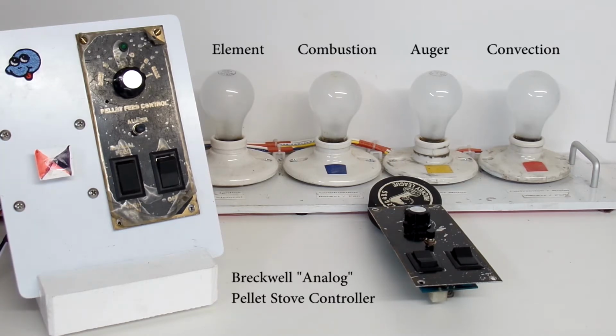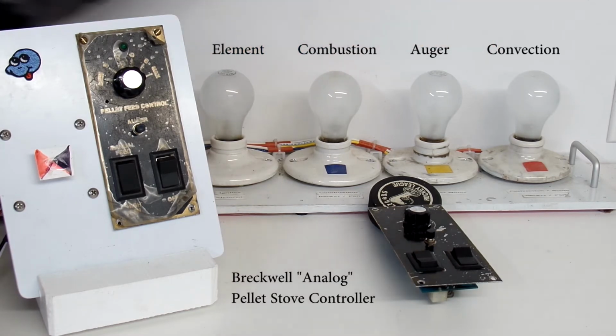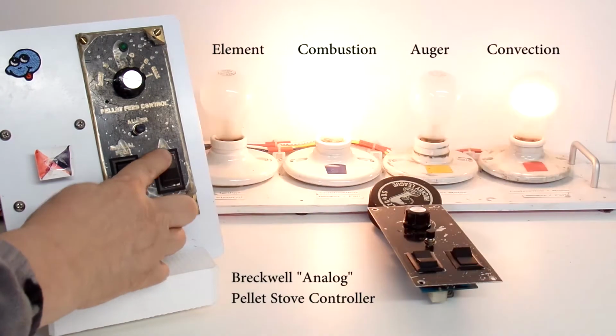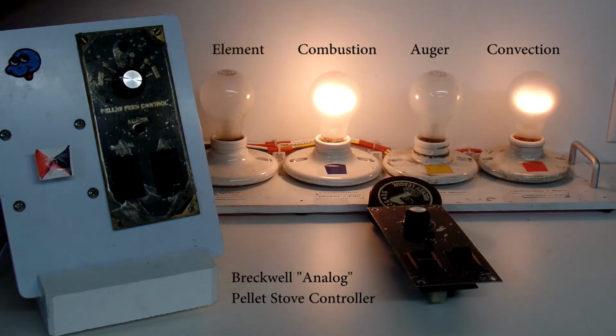When I turn on the controller, we'll see 2 of the light bulbs come on. We'll see the combustion fan and we'll see the convection or room fan come on. Let's go ahead and do that. There it is. We see both those lights come on as expected, the combustion and the room fan. That means both those fans would be spinning up.